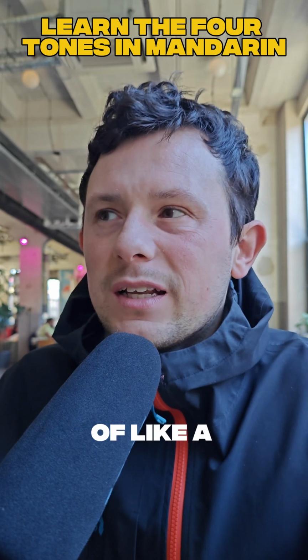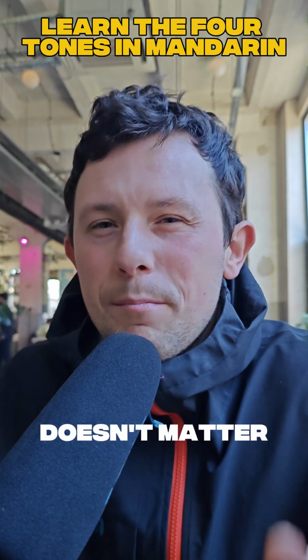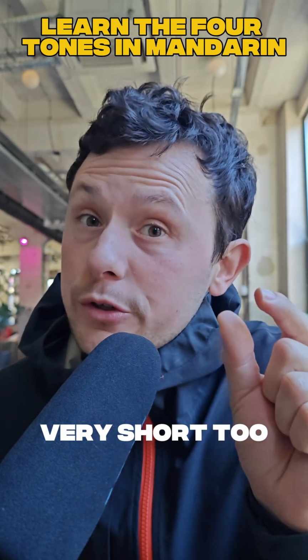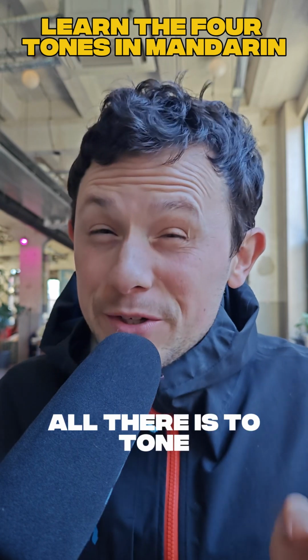It's just kind of like a toneless, or maybe a better way to say it is the tone doesn't matter in the production of the sound. Very short too. It usually doesn't get dragged out super long, right? That's pretty much all there is to tone.